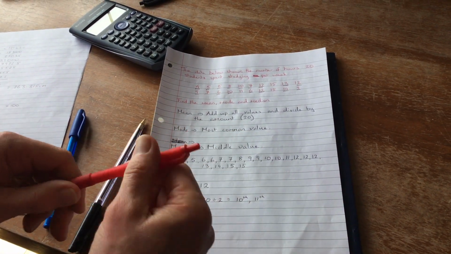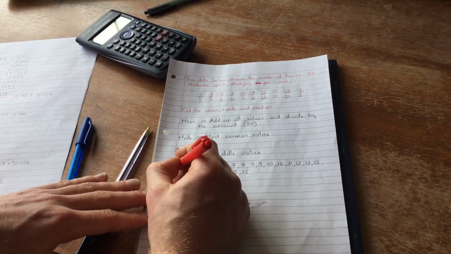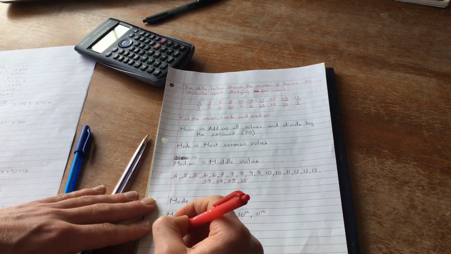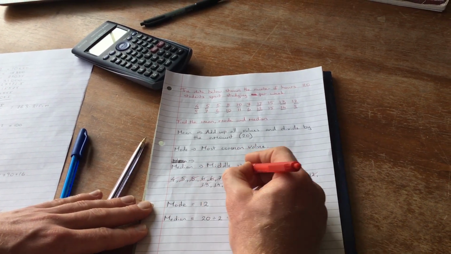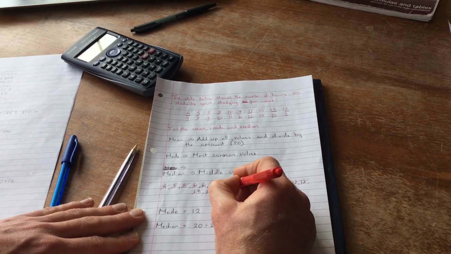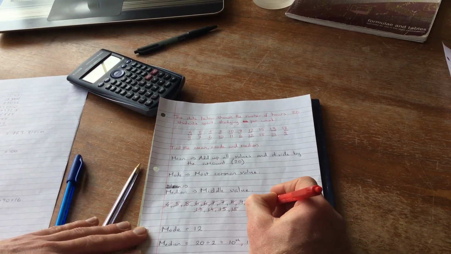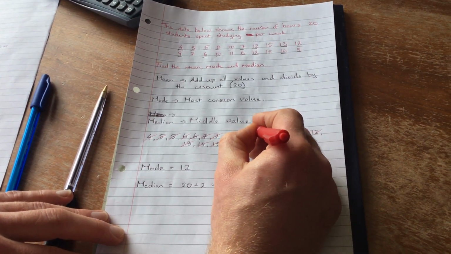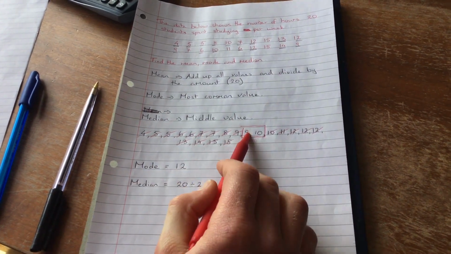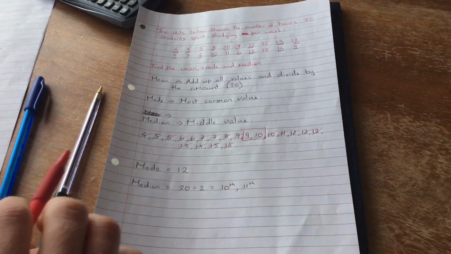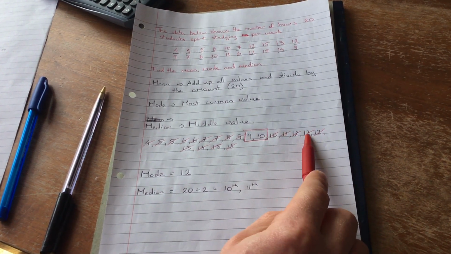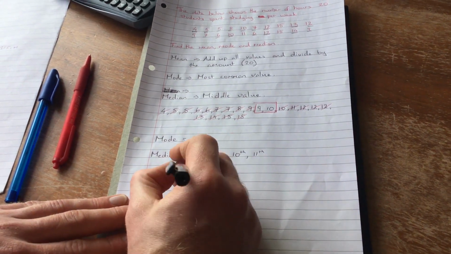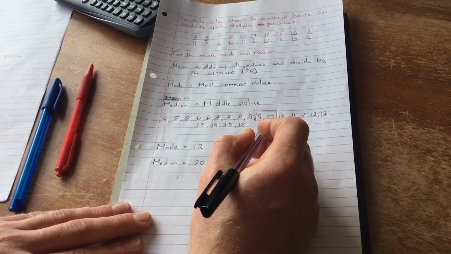So what we might do is look here and cross them off. So 1, 1, 2, 2, 3, 3, 4, 4, 5, 5, 6, 6, 7, 7, 8, 8, 9, 9. Okay, and like we've said, our 10th and 11th values there. So we've 9 numbers this side and we've 9 numbers that side. 1, 2, 3, 4, 5, 6, 7, 8, 9. Right, so our median values are 9 and 10.